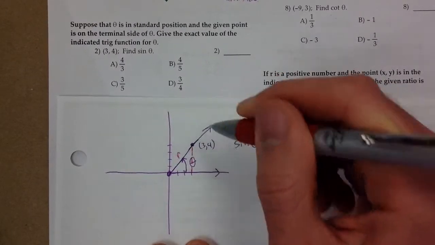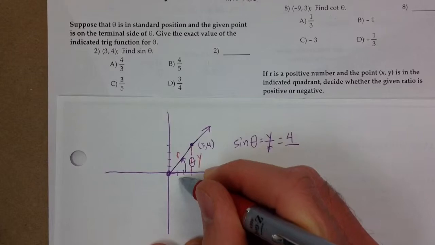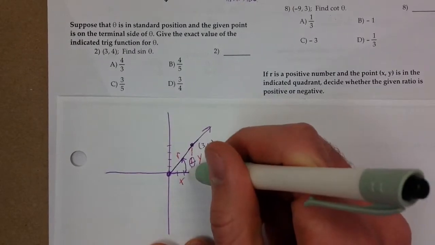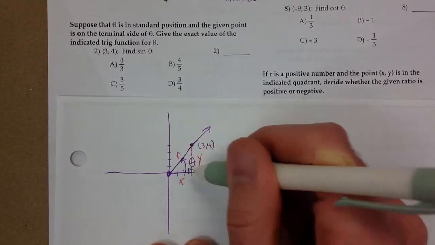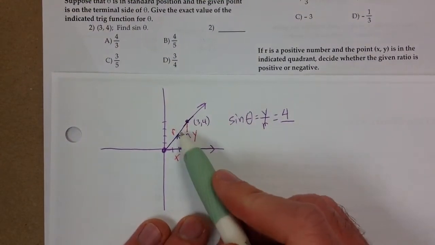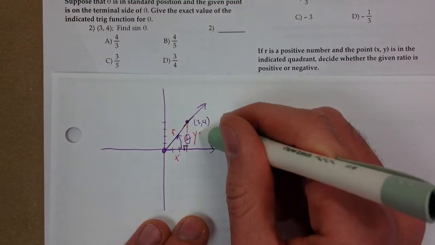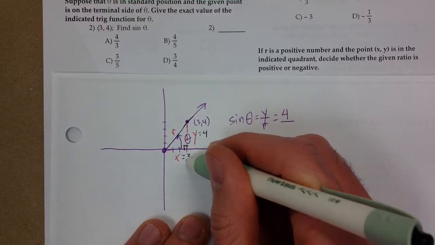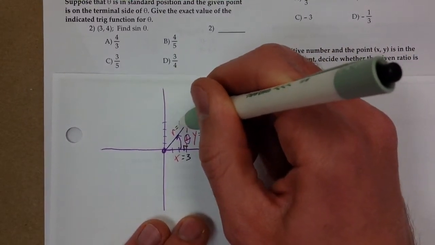Okay, that's r. This is y. This is x. So we are still working with right triangles. You can use the Pythagorean theorem because it's a right triangle to find r. But this is a very simple one. Hopefully you can see that this is a 3, 4, 5 right triangle.